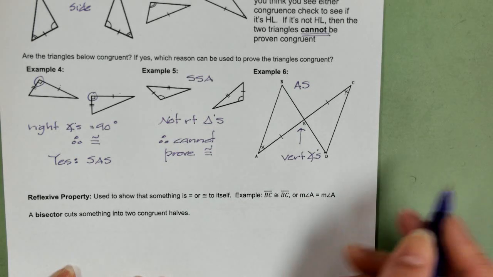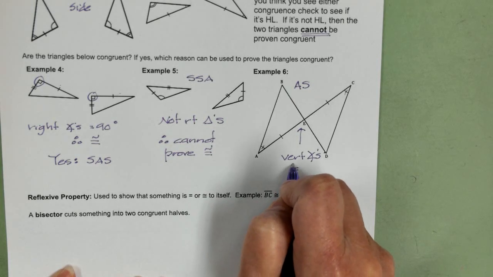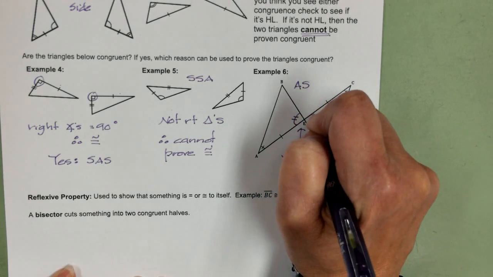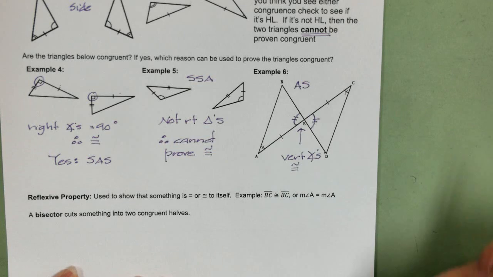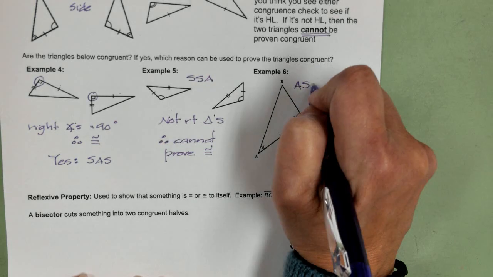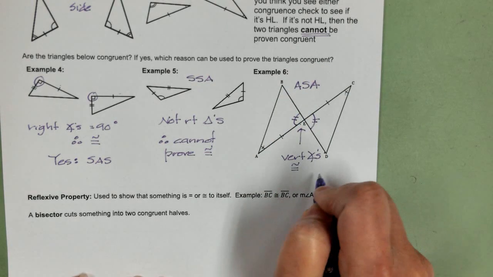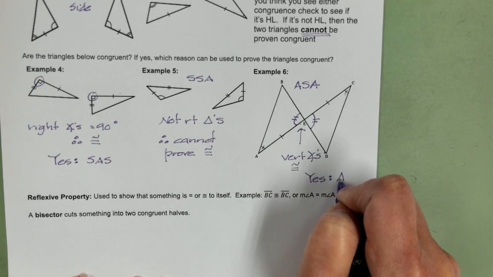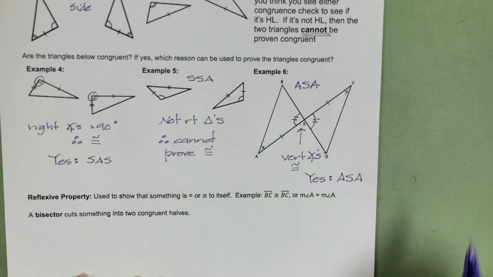And if we have vertical angles, they are congruent. So that means this angle is congruent to that angle. So now we have an angle, side, angle. So yes, we can prove congruency with angle-side-angle. Okay?